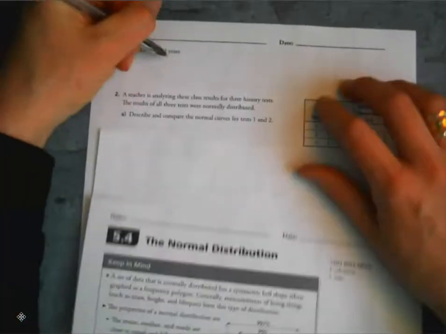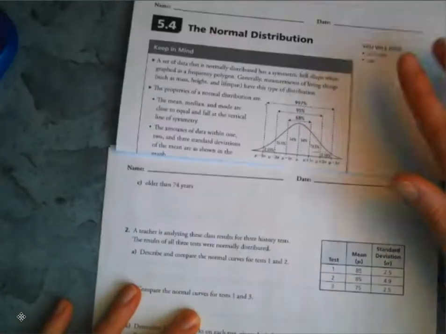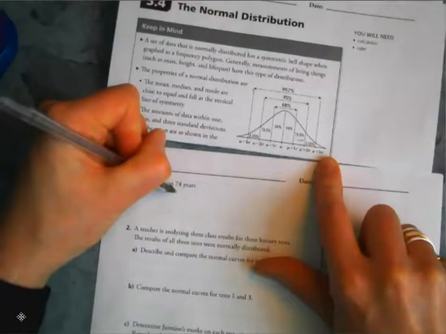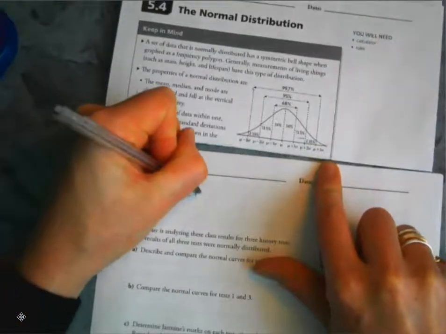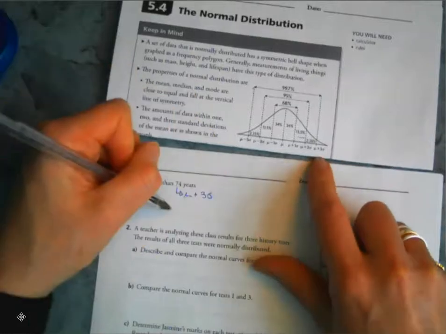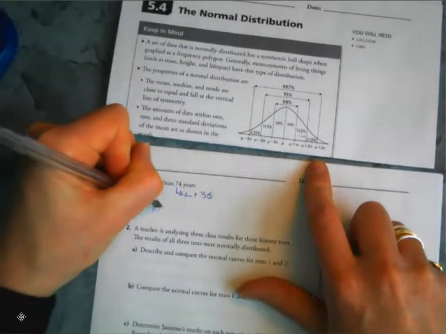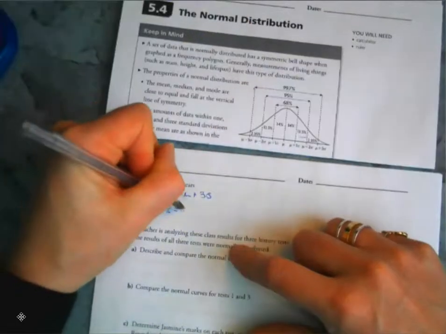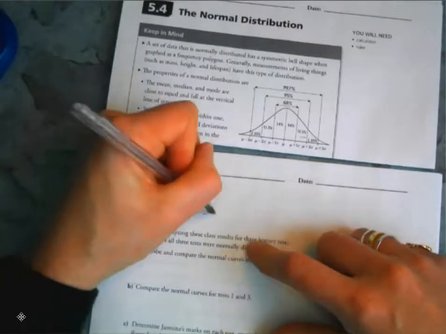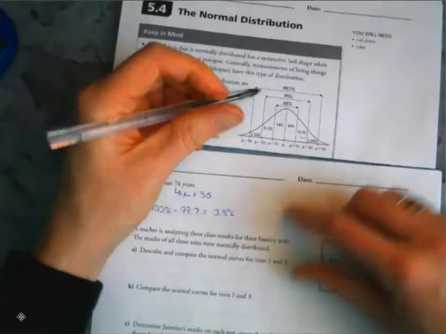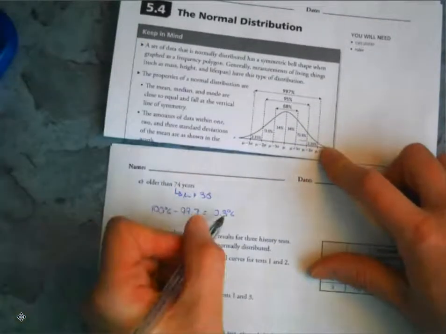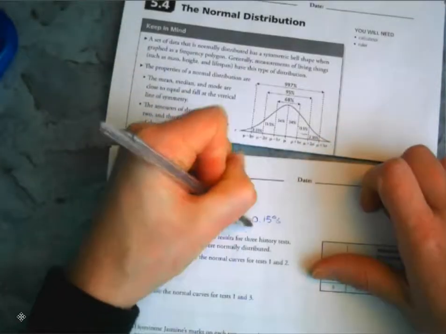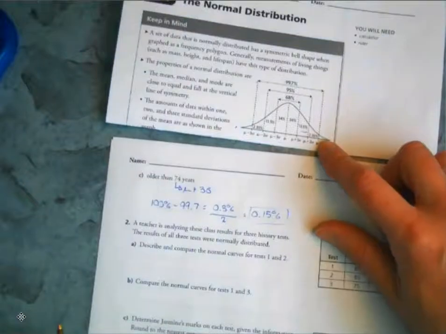So basically we would say, here, I'll see if I can fit this all in the screen here. So basically we would say, because 74 is the mean plus 3 standard deviations, what we're going to have is 100% of the people minus all the ones that fall within 3 standard deviations, so minus 99.7, leaves us with 0.3%. But because half of those are going to be on the younger age range, we have to divide that by 2. So we're left with 0.15% are over 74. Okay.